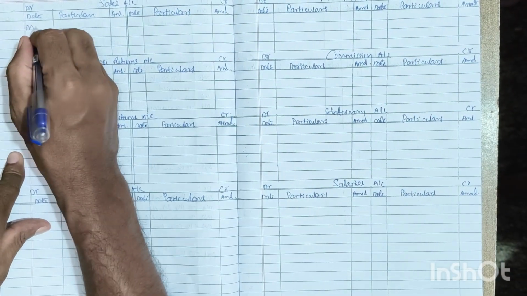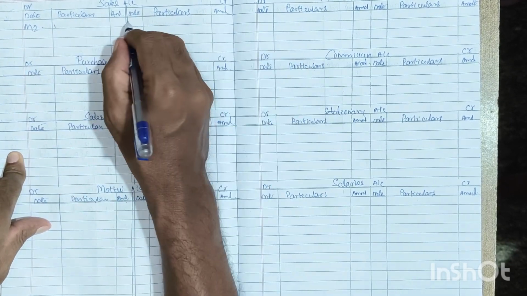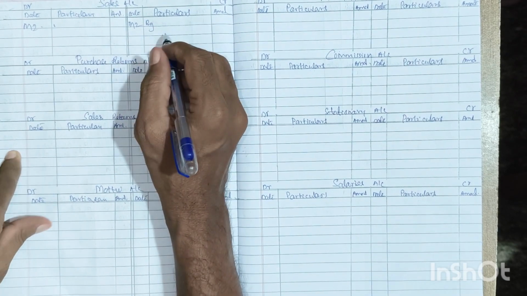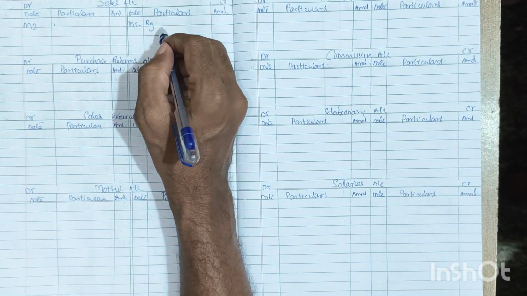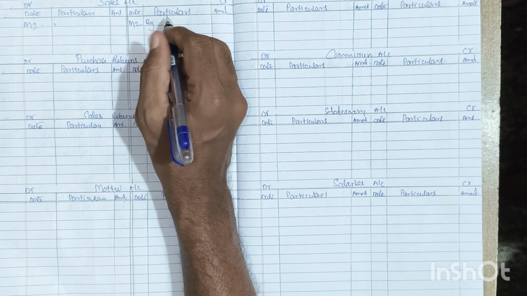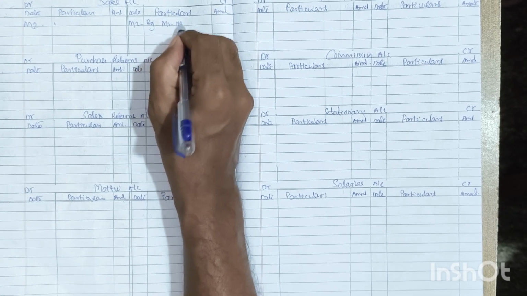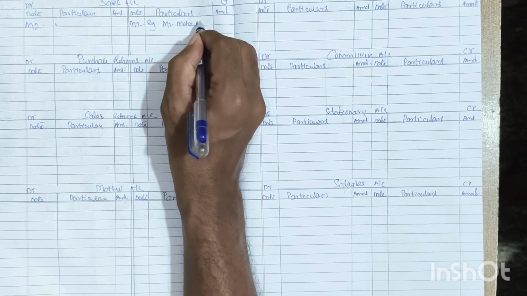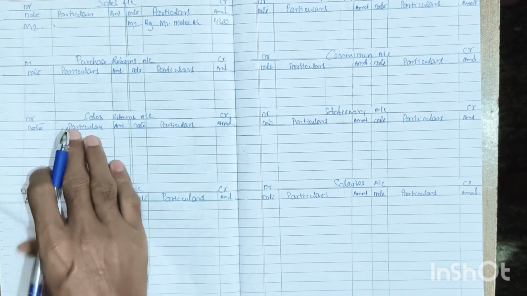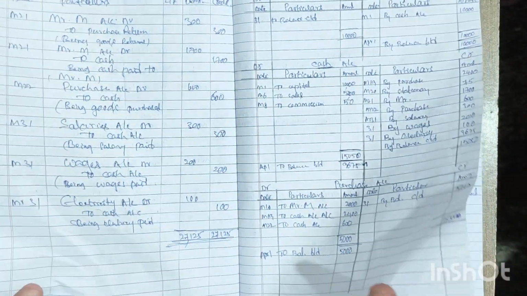March 2nd. Sales always has a credit balance, right? It is the revenue as per the nominal account rule: credit all incomes and gains. Sales is the income, so Mr. Mattu account 4300. And then what other sales are there?